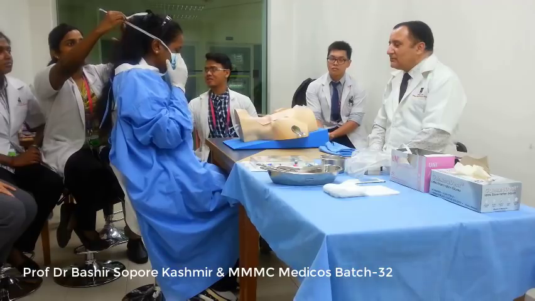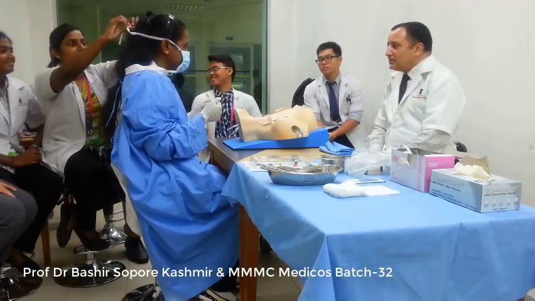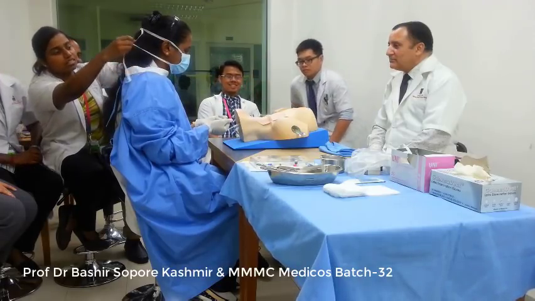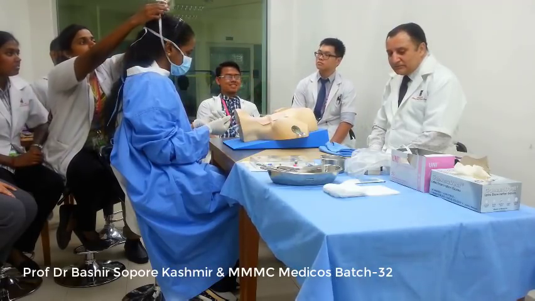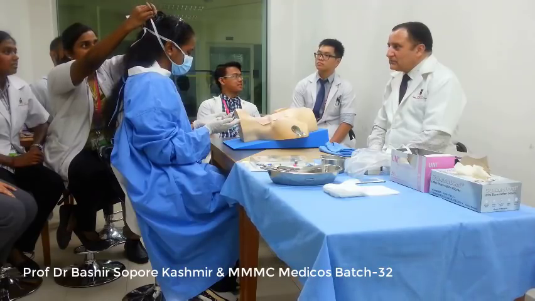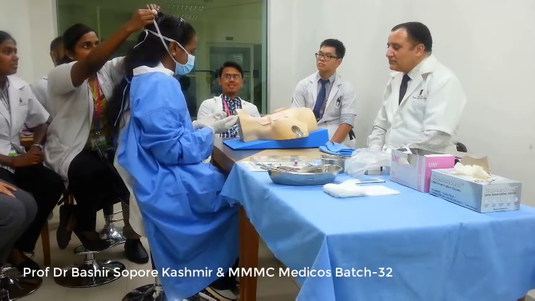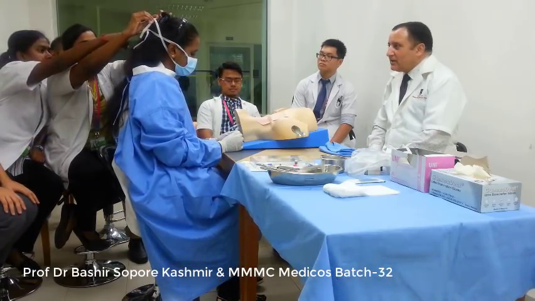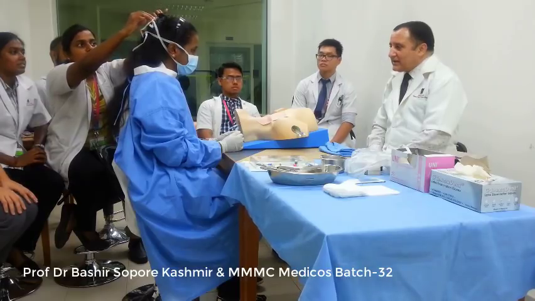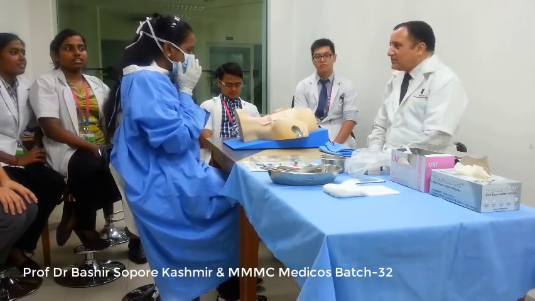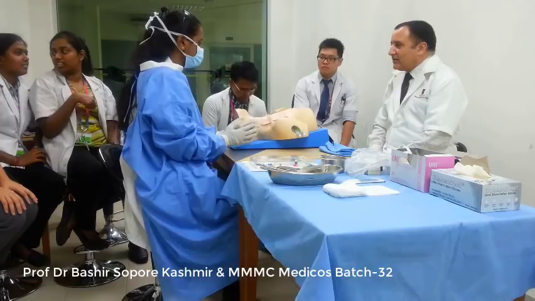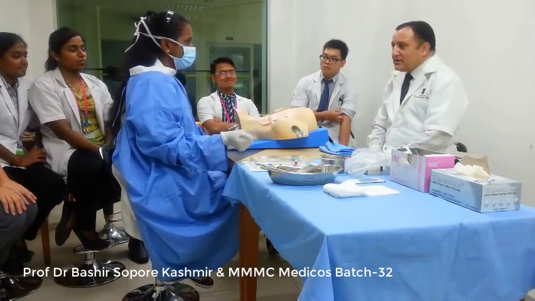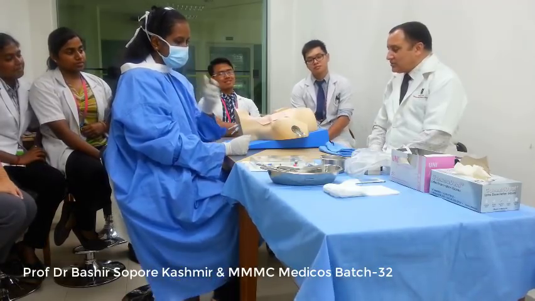And she will try to expose the neck and try to locate the area where she has to insert the needle. But before locating this, she has to see whether all equipment is in order, whether all equipment is functioning properly. She has to check the central venous catheterization kit.